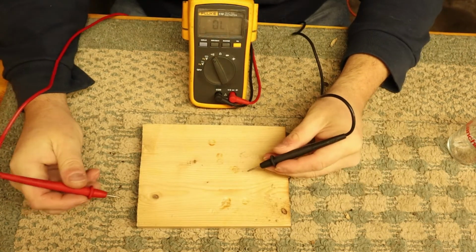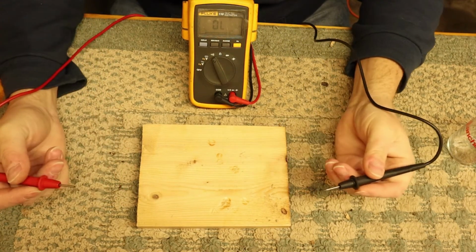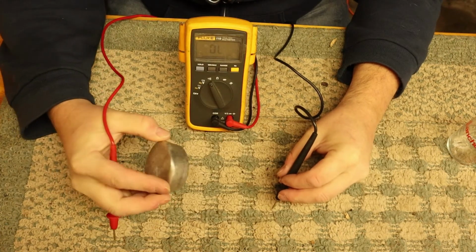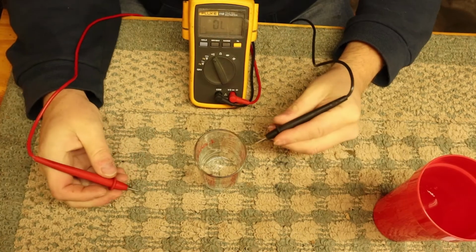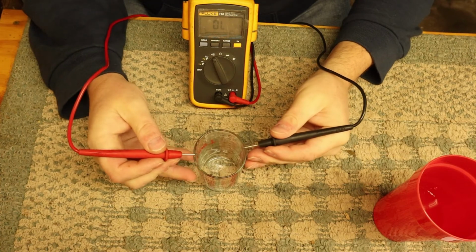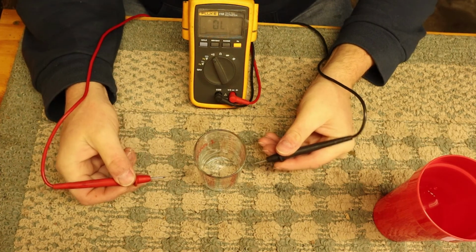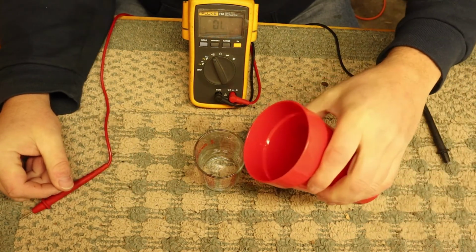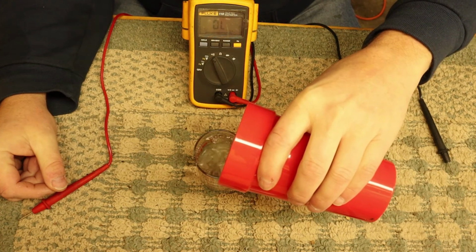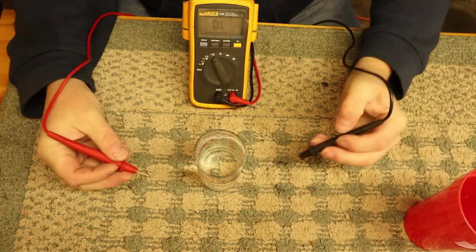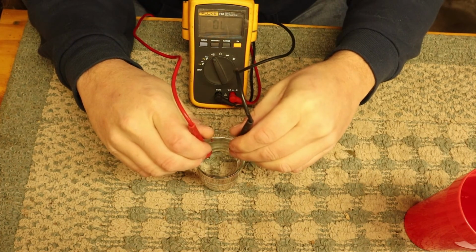How about a piece of dry wood? Nothing. Here's an aluminum ingot that I cast using my homemade metal melting furnace. How about this drinking glass? Nothing. How about if we pour some water in the glass? Still nothing. And nothing from the water either.